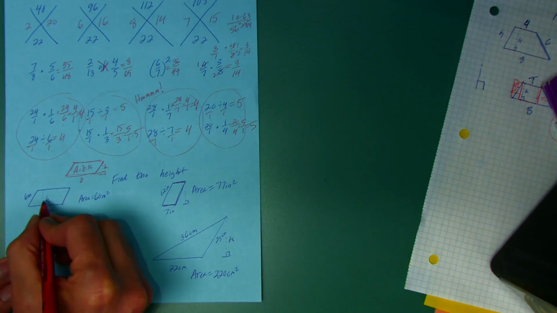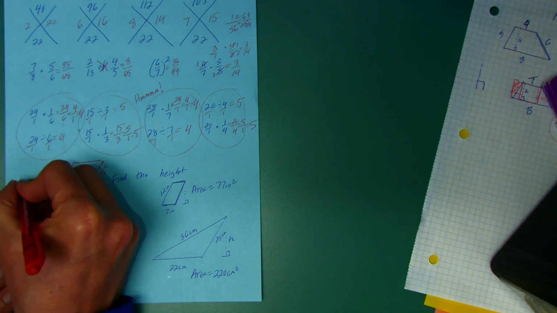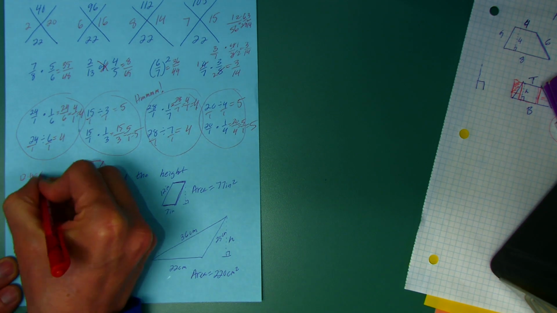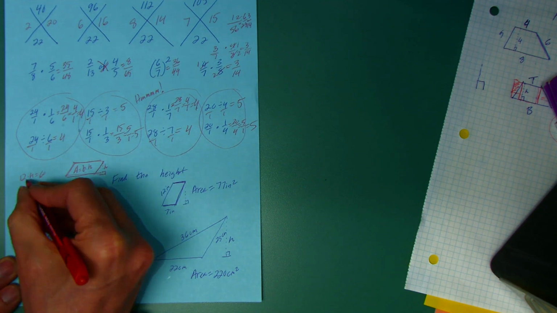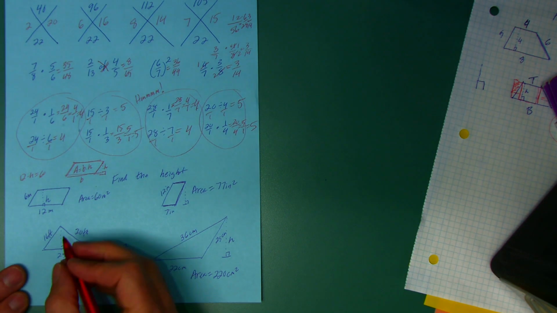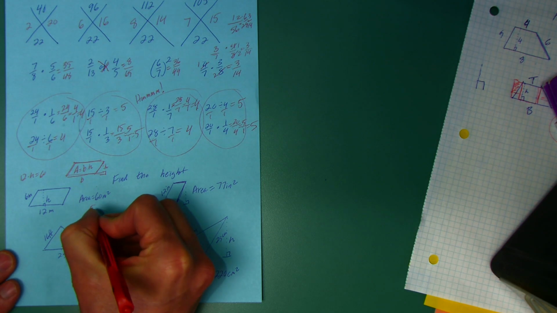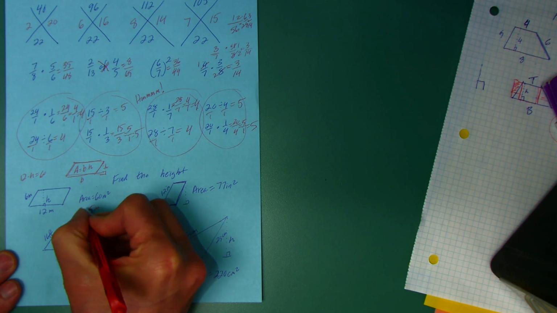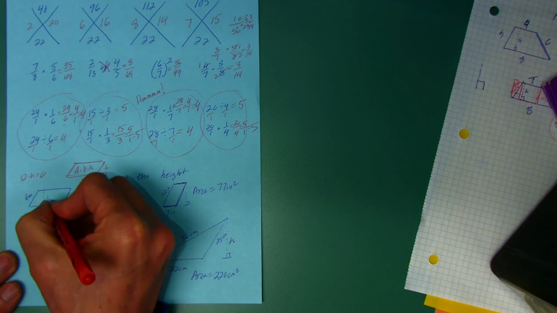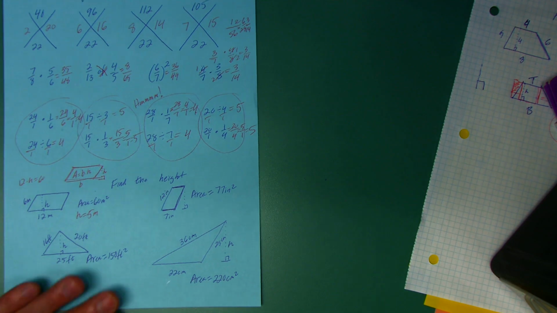So this should be 12 times the height equals the area. Well, 12 times the height equals the area. The area is 60. What is the height? 12 times what is 60? What's 60 divided by 12? 5. And that's going to be 5 meters, not square meters. The area is square meters. The height and the base are not. So the height equals 5 meters there.